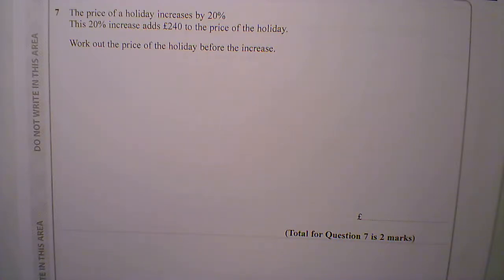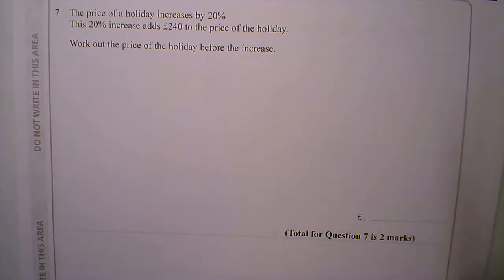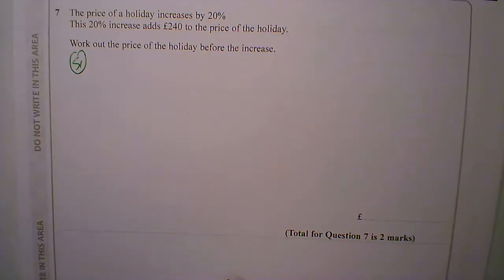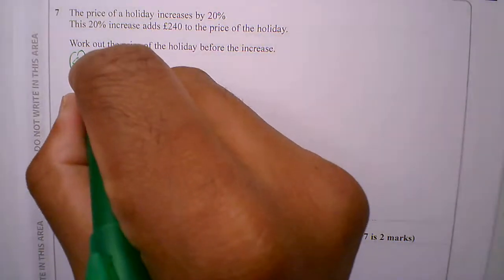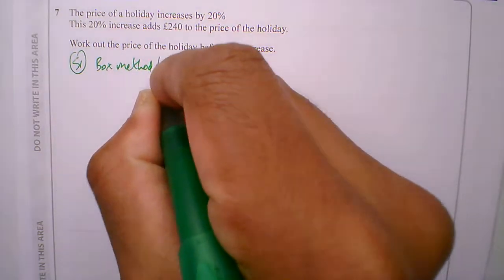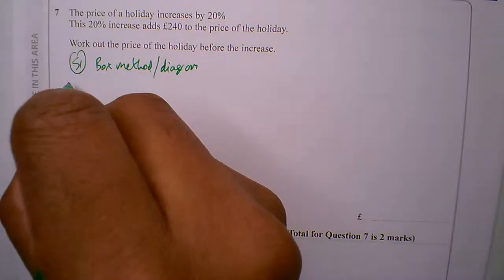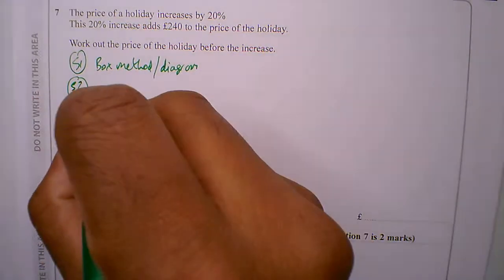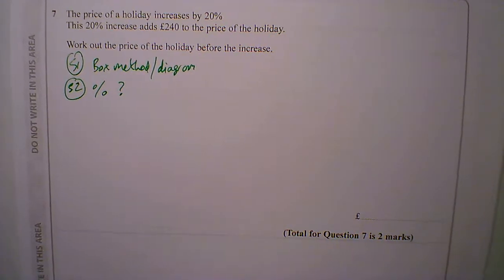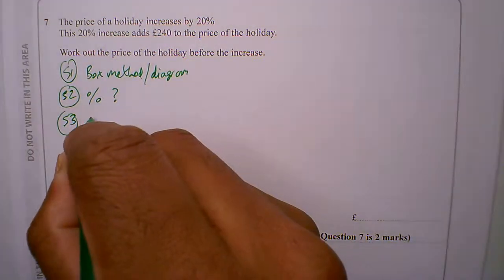So the challenge here is, what topic is this? Clearly, this is percentages. So what are my steps? Step 1, I need to have my diagram. I'm going to use the box method, which is to have a diagram. And then the challenge for this question is, what is the percentage? Finding the percentage. And then once I've found the percentage, I can then, step 3, get to the answer.